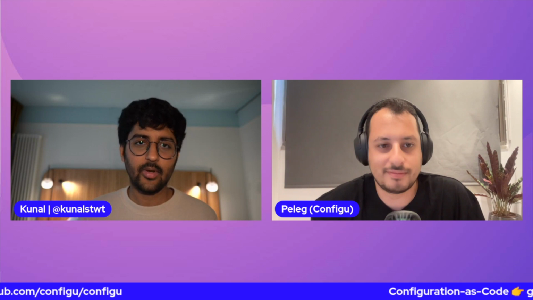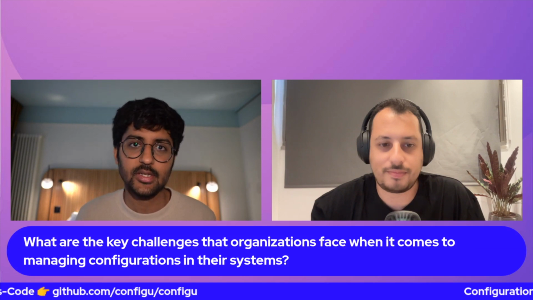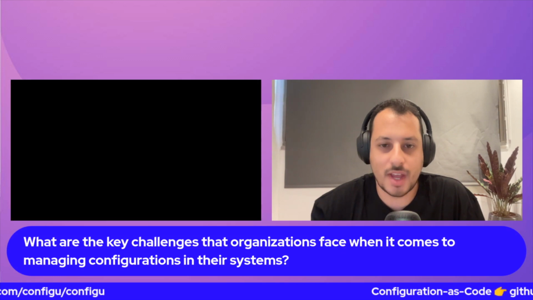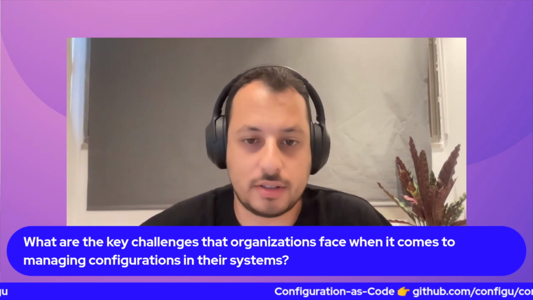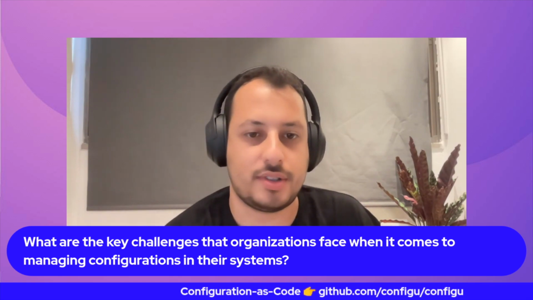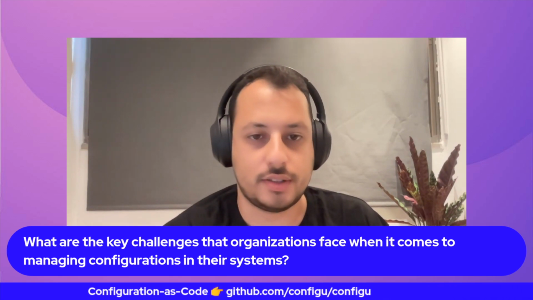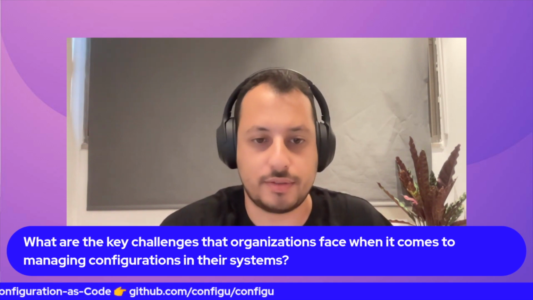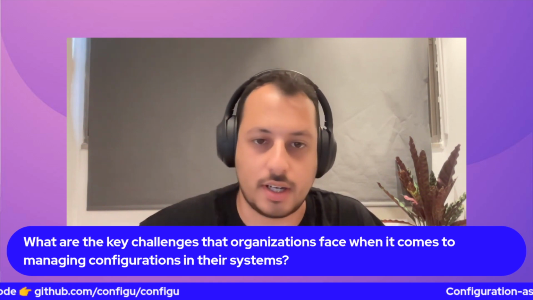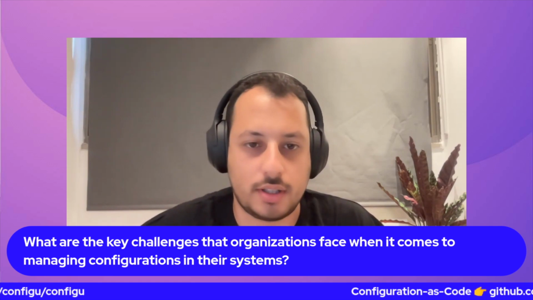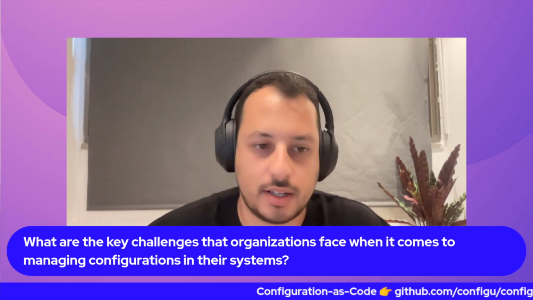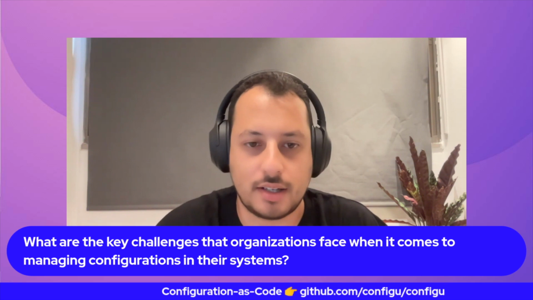Amazing, and we're going to talk about various domains and sorts of things. But from your experience, when you talk to organizations, what are some of the key challenges that they face when it comes to managing configurations in their systems? So basically, we founded Configu out of personal issues that we suffered from. We suffered from configuration issues. No matter that I worked in big corporates and his whole career was in startups.